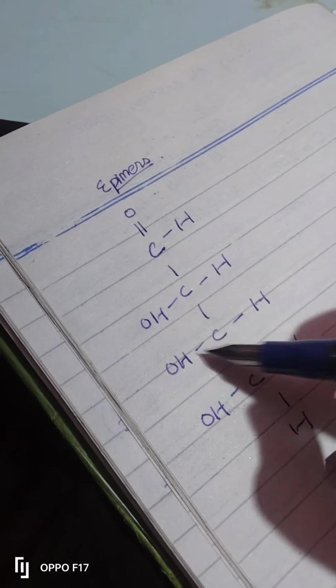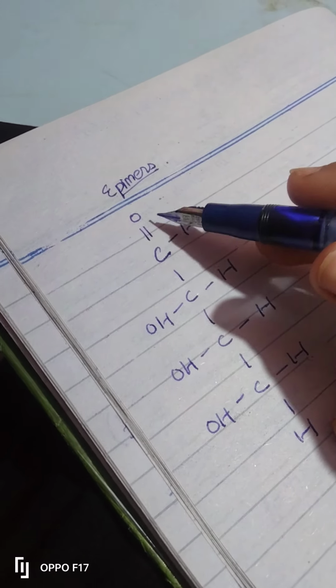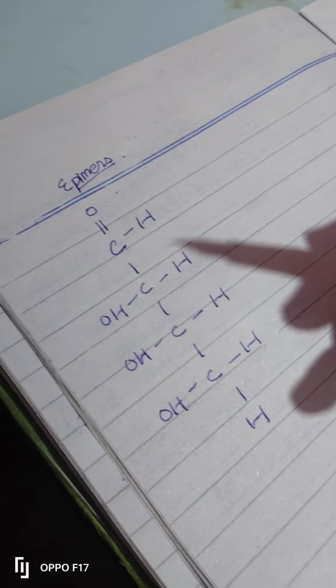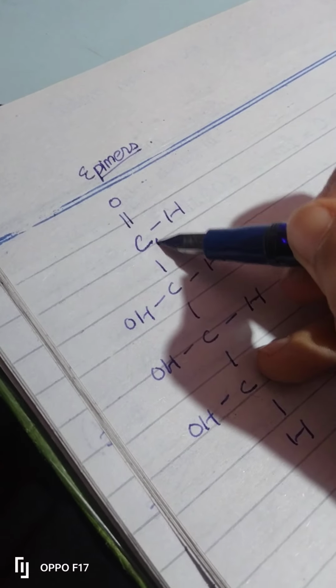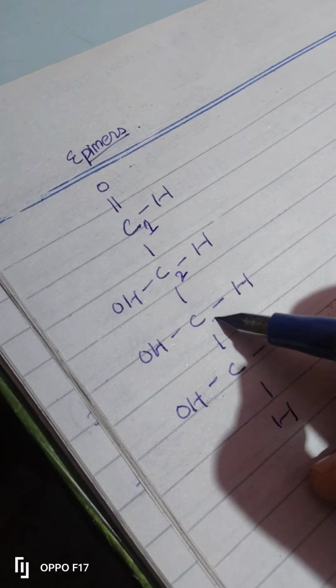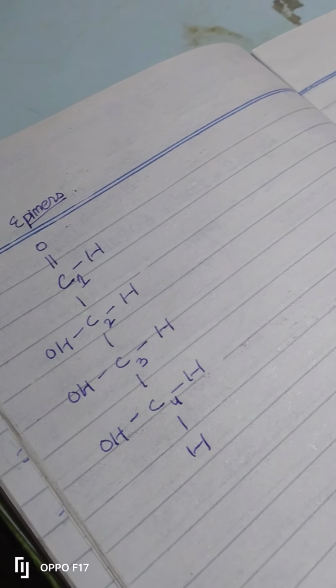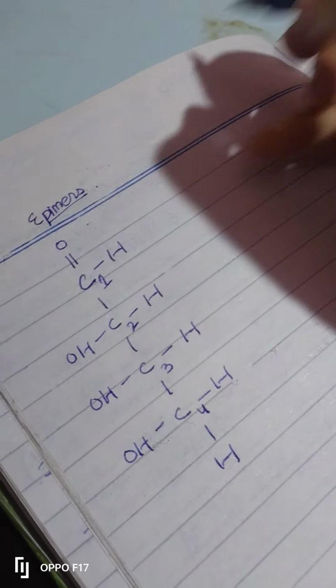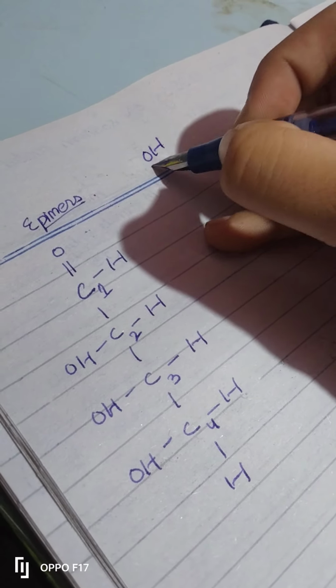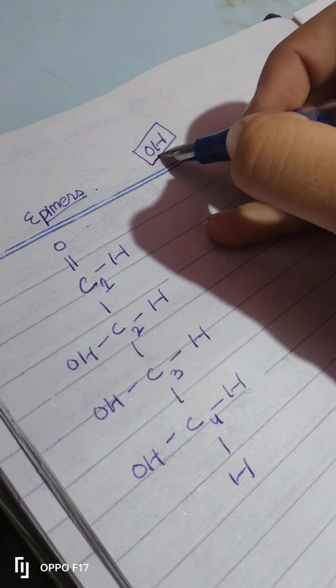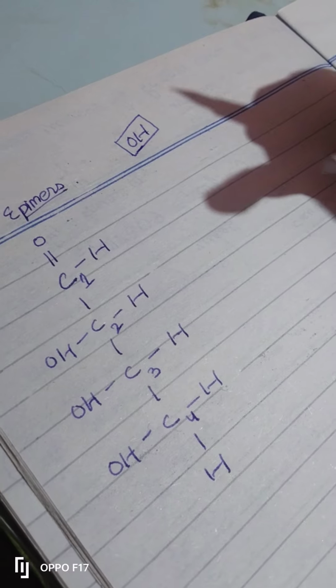One, two, three, four. So all valencies are complete, right? This is carbon number 1, carbon 2, carbon 3, and carbon 4. So in epimers, we basically focus on the OH group. We will locate the OH group, like where it is present.